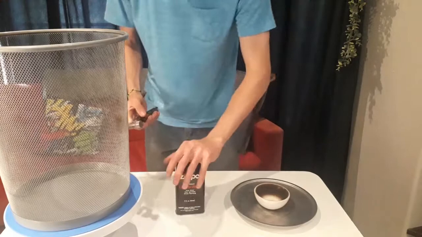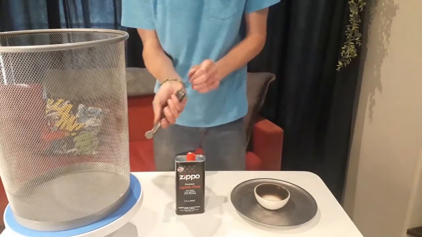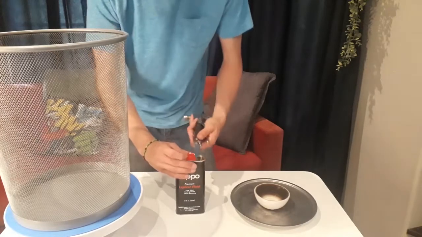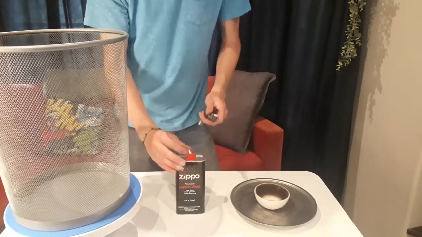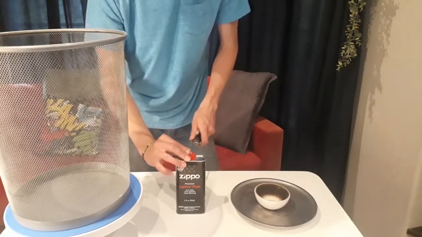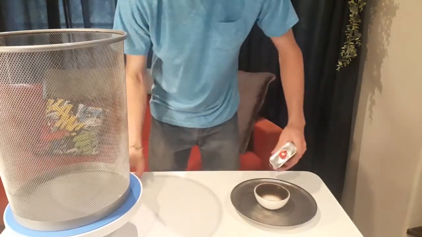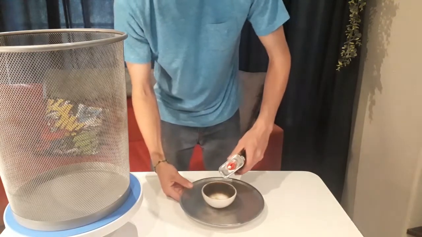You're now going to add in your lighter fluid. You use a knife or a coin or something to just pop that little nozzle up. Right. Now we're going to put our lighter fluid in.